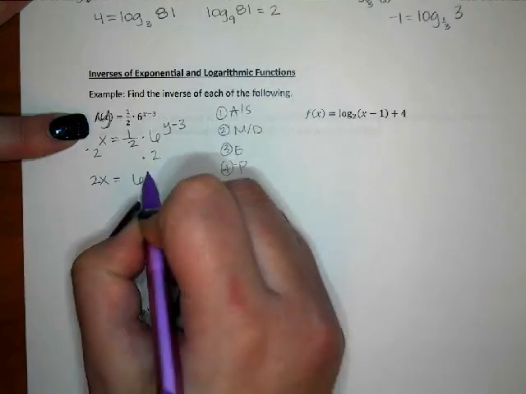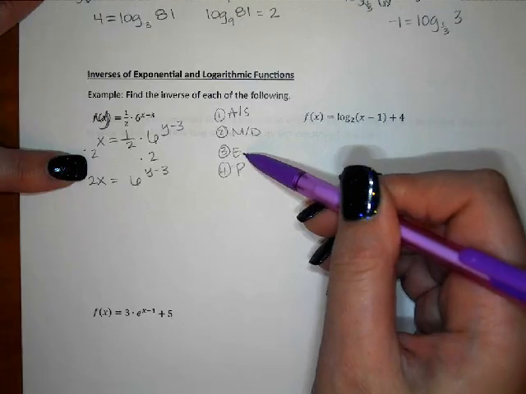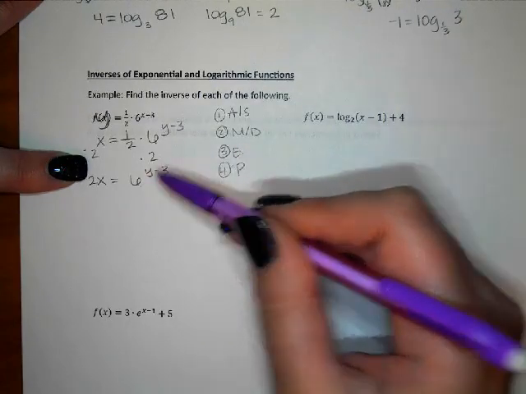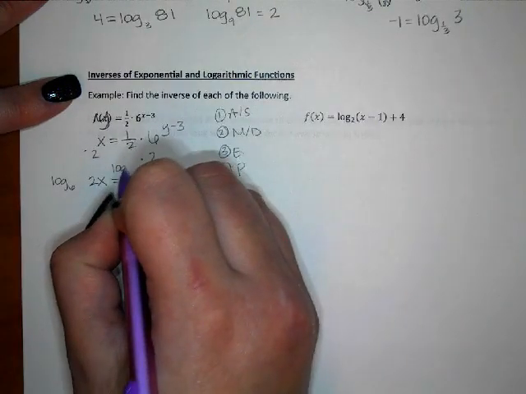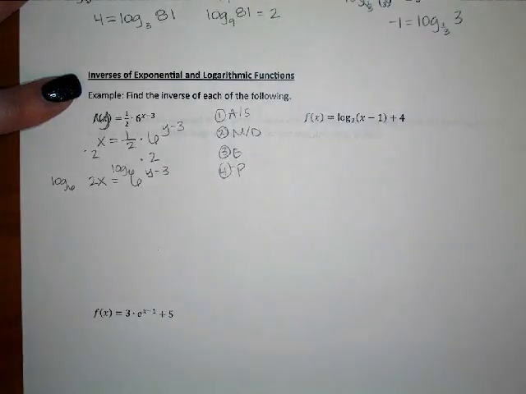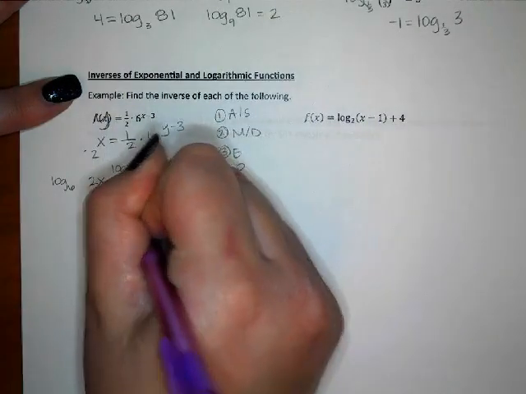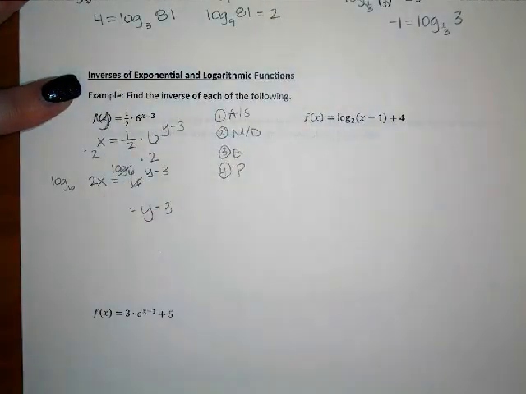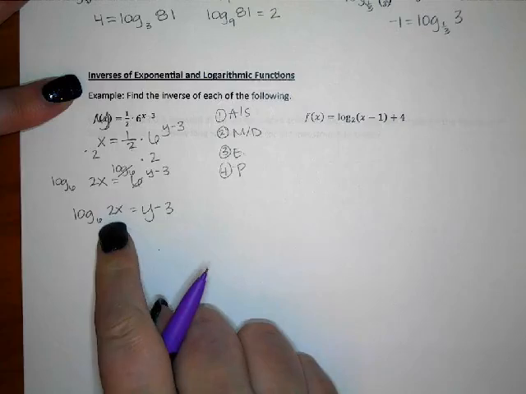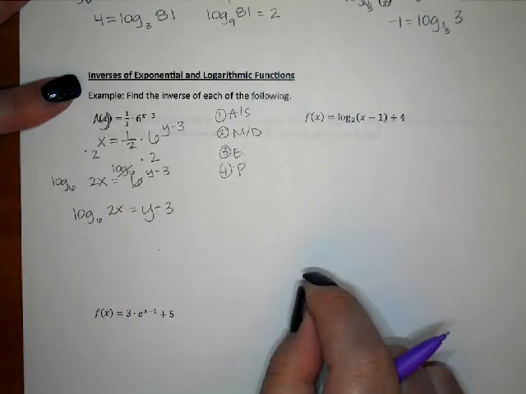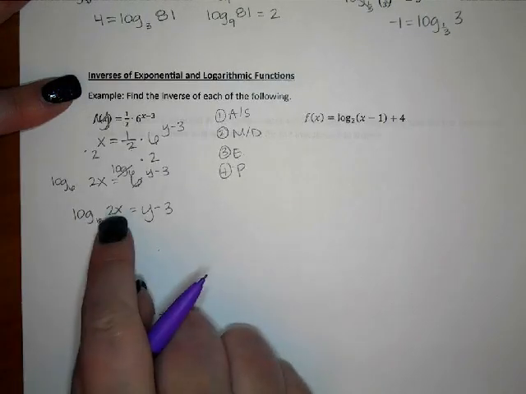Next, if I want to get into the exponent, then I have to get rid of the base. So to get rid of the base, I'm going to log base 6 each side, log base 6 and log base 6. So the log base 6 is going to cancel out with the base of 6, and I'm going to end up with y minus 3. On the left side, you can write log base 6 of 2x, and you can put the 2x in parentheses or not put it in parentheses. It doesn't matter, but you have to keep in mind that the log happened to the 2x, and anything that comes after it, the log does not influence.